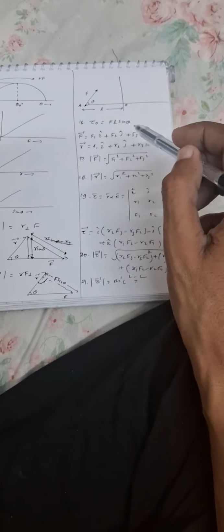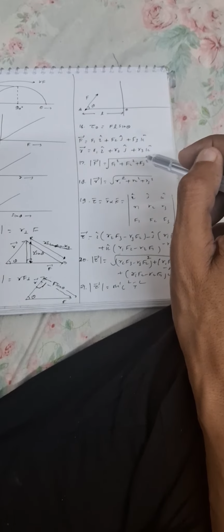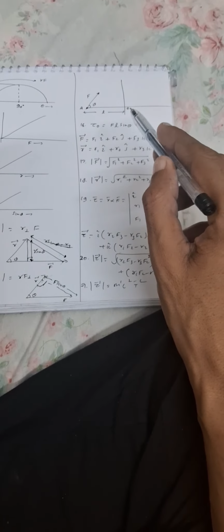Next we have a question on this. Suppose O is the origin and at point A you apply a force at an angle theta and the distance between O and A is L. Then magnitude of torque about O is FL sin theta.